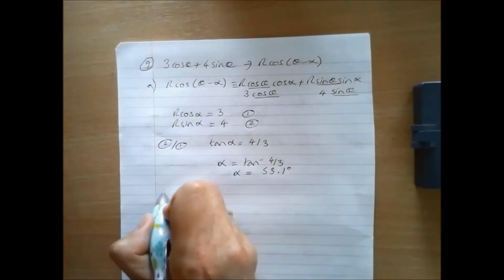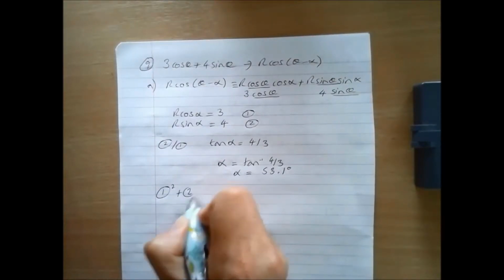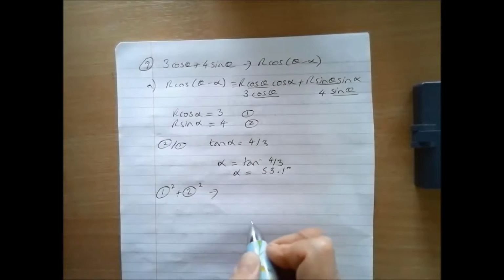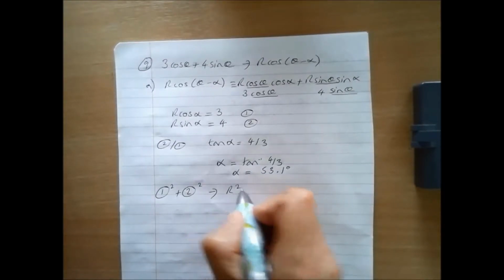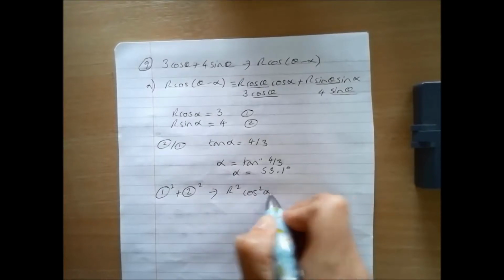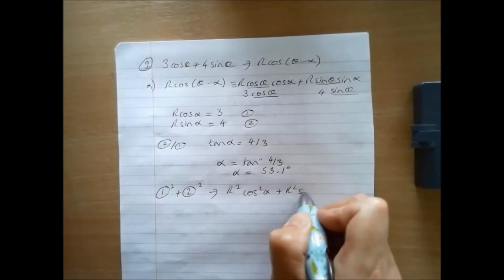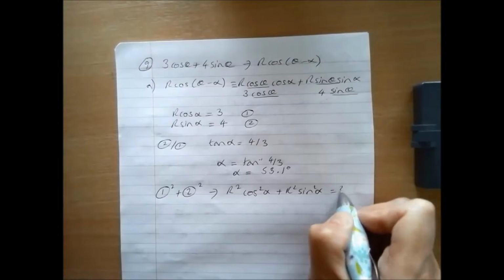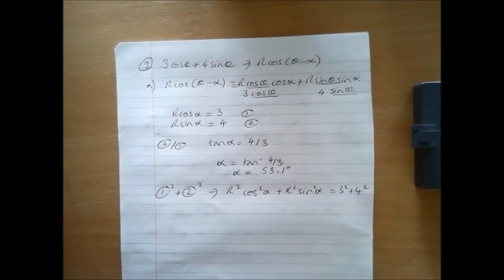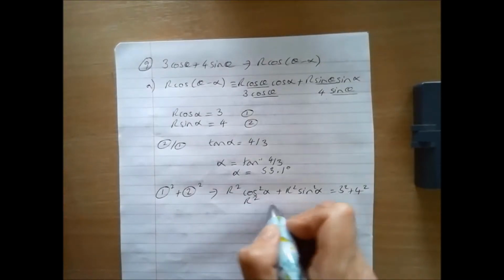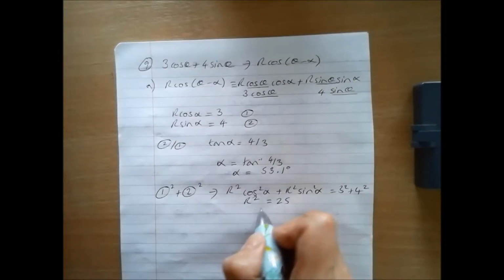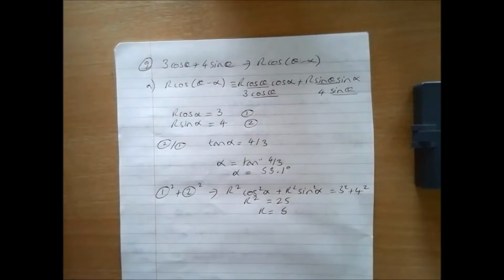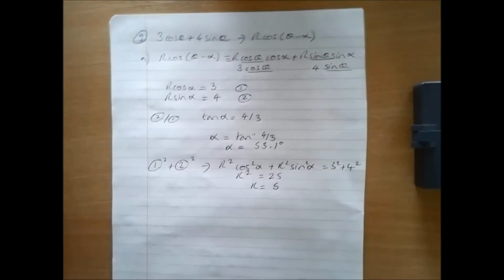And then to get r, I'm using Pythagoras. So squaring the first equation, squaring the second one, and adding them together. I get r squared cos squared alpha plus r squared sin squared alpha is 3 squared plus 4 squared. In other words, r squared equals 9 plus 16, so 25, r is 5. 3, 4, 5 triangle. You might have noticed that right at the beginning.